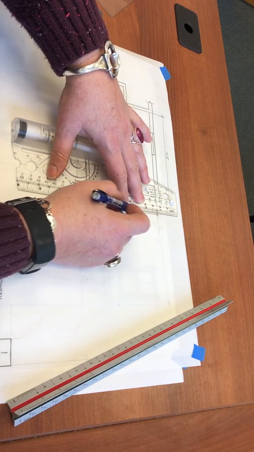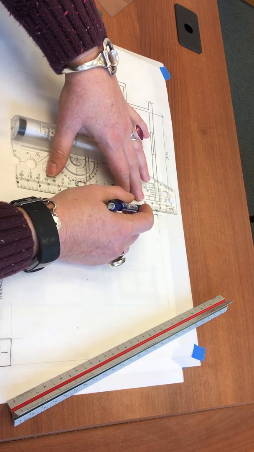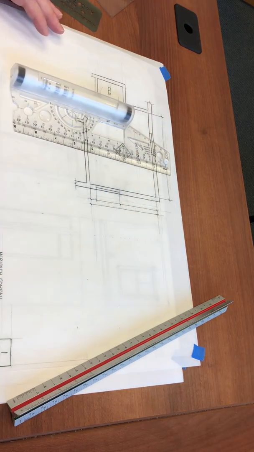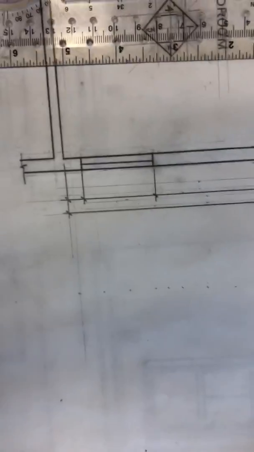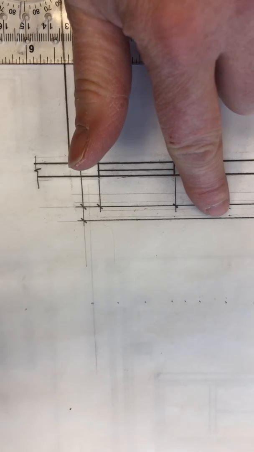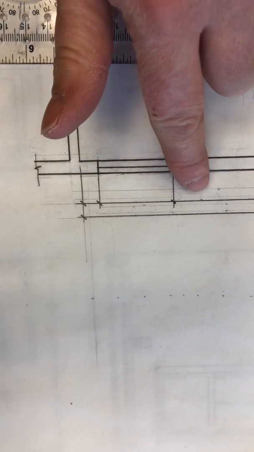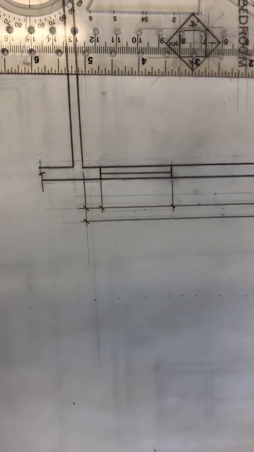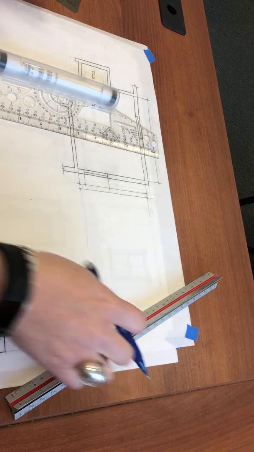So don't use the dimension line as one of your construction lines. It should be a separate construction line. I'm going to get in close here so you can see that detail. So there's a separate construction line for the text here and here. Okay. Now I have my guidelines in place, so I can go ahead and letter.